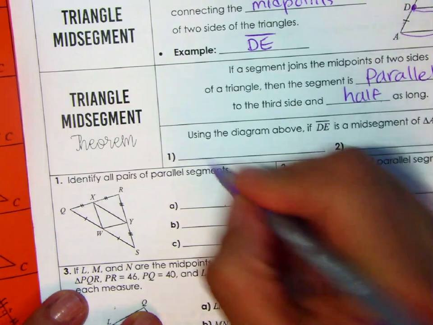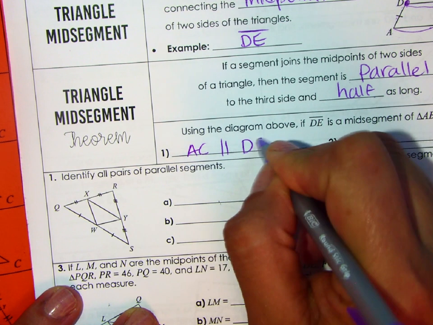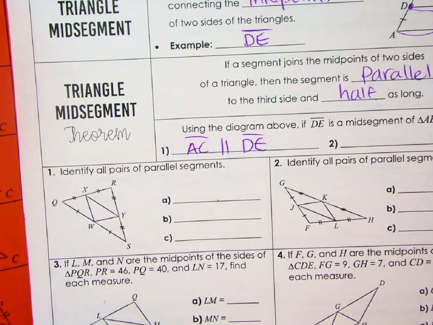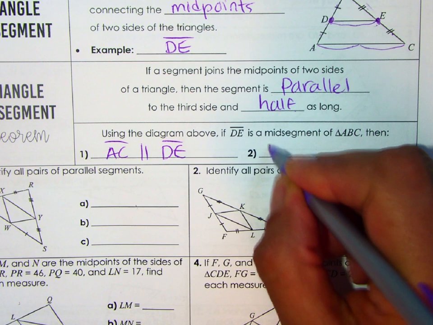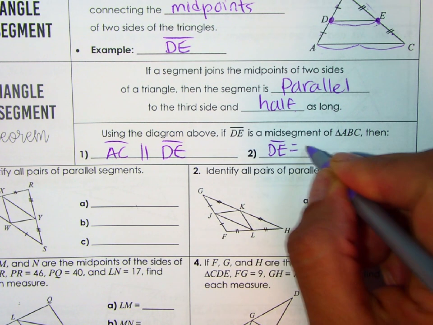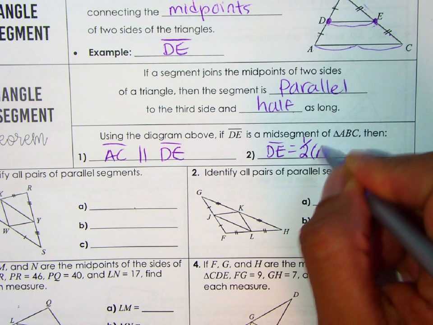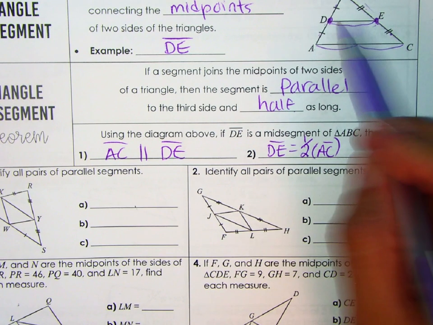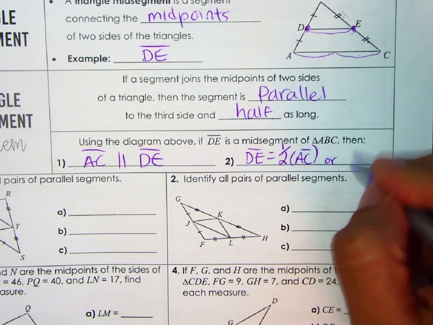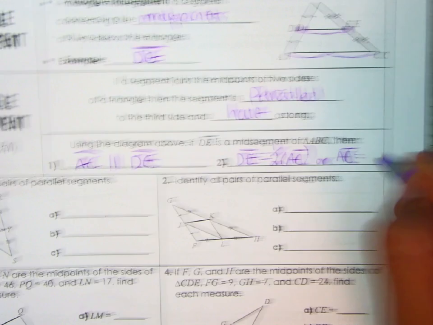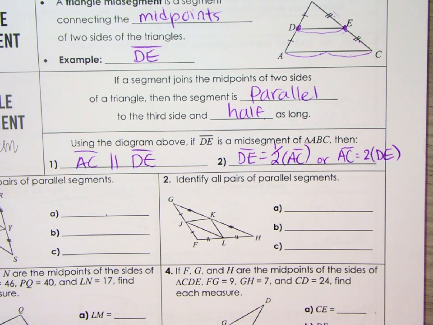So you can see it as identifying first your parallel side lengths or segments. AC is parallel to DE, and then also understanding that the midsegment DE is half of AC. So this part is half of whatever this part is. Or you could see it as AC is twice as big as DE. So those two things are what you need to apply in this topic.